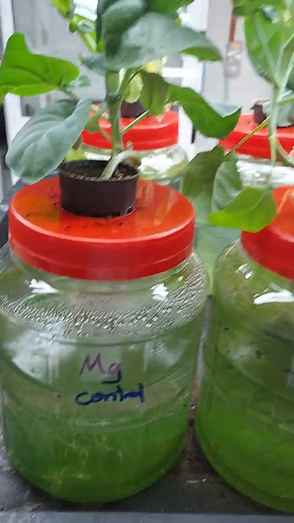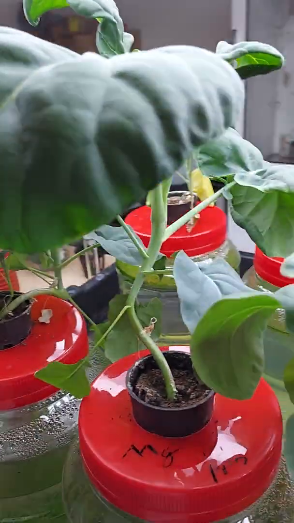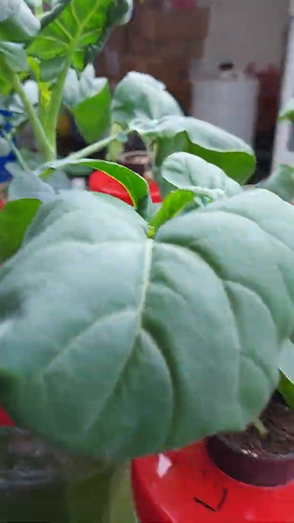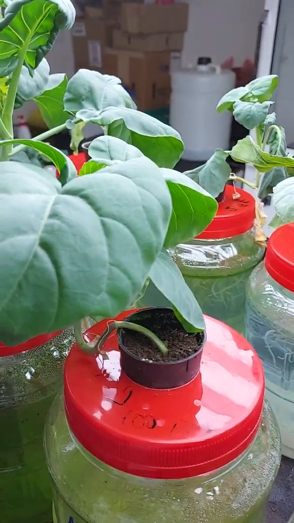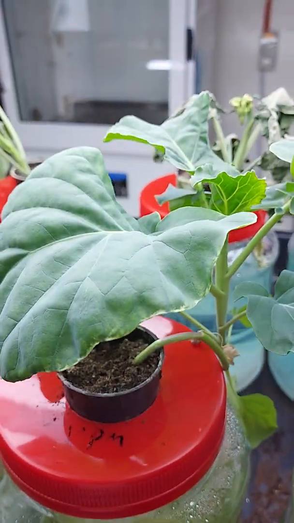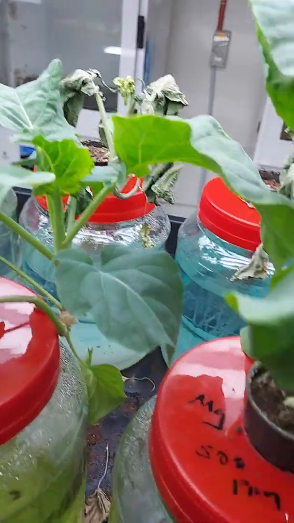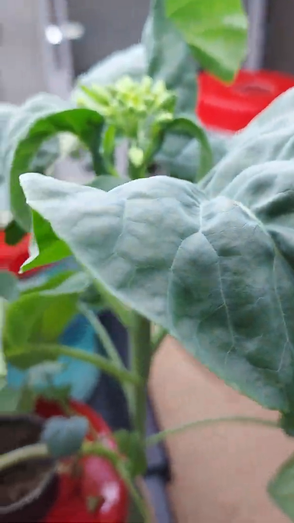So magnesium appeared to boost the growth. So at 10 ppm, you can see the leaf margins have expanded. Again, at 100 ppm, no detrimental effect, and the leaves appear to be growing very well. At 200 ppm, again, the leaves appear to be fully expanded and well grown. And at 500 ppm, there was signs of bolting and flowering.